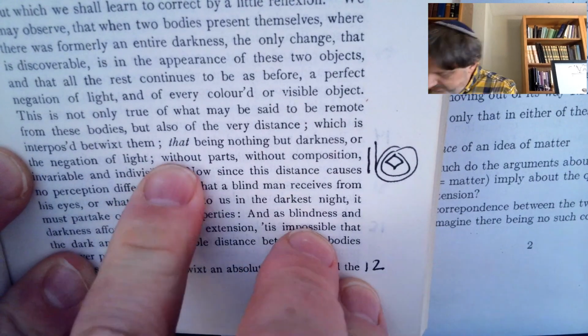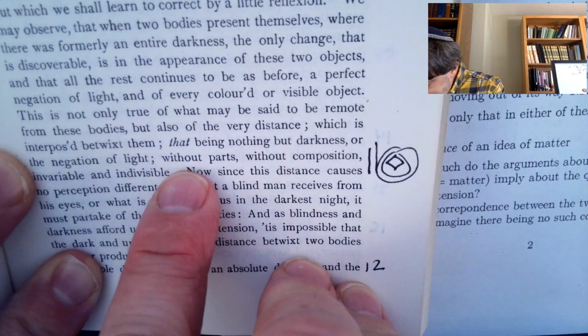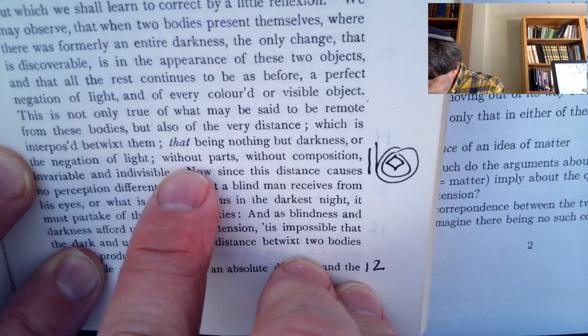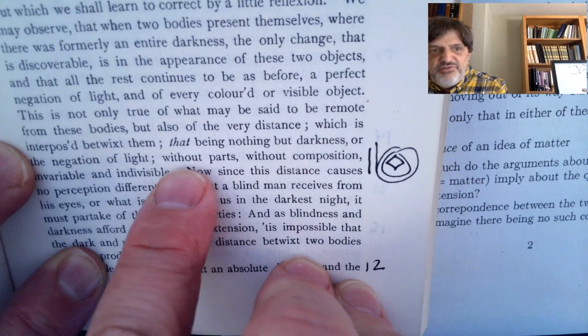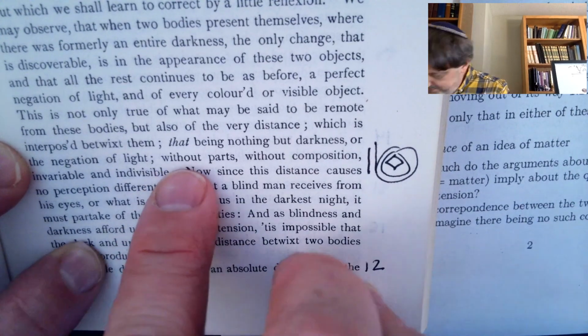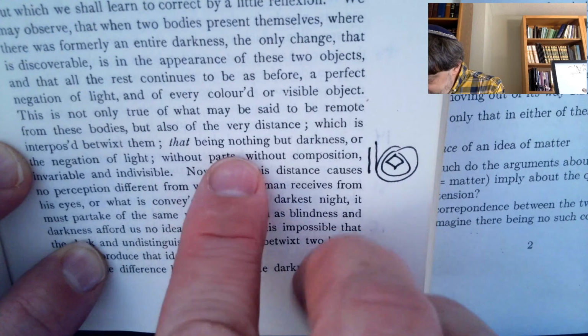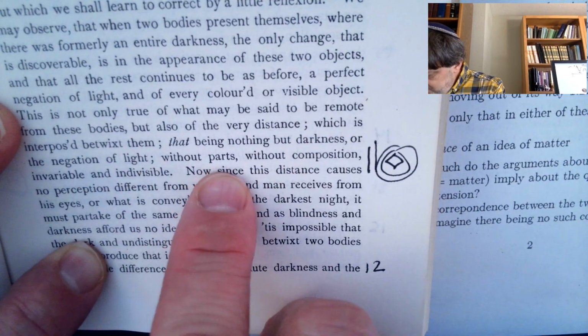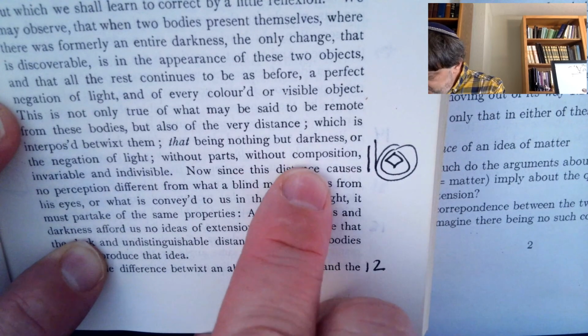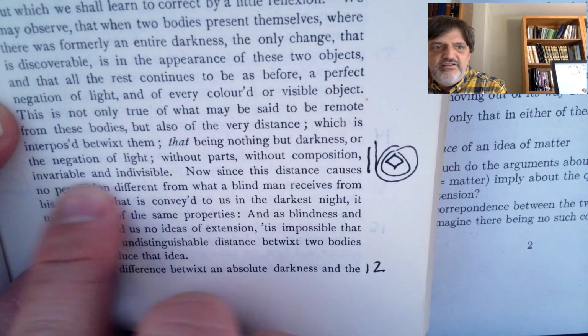And he says that the distance between these remote visible bodies is nothing but darkness or the negation of light, without parts, without composition, invariable and indivisible.